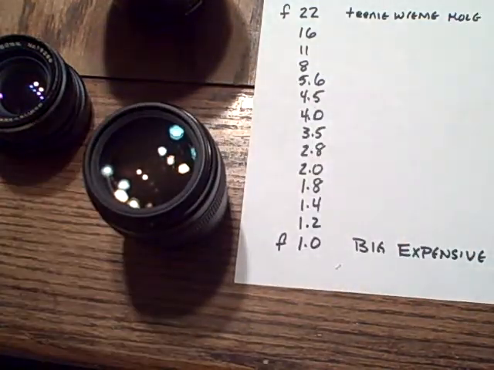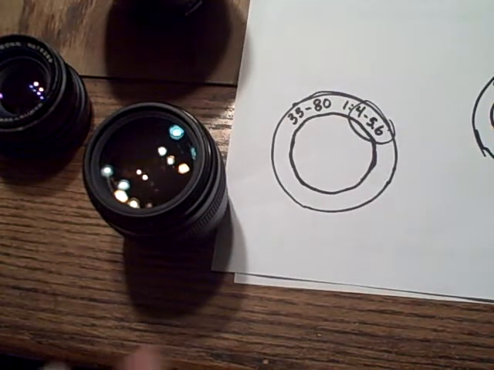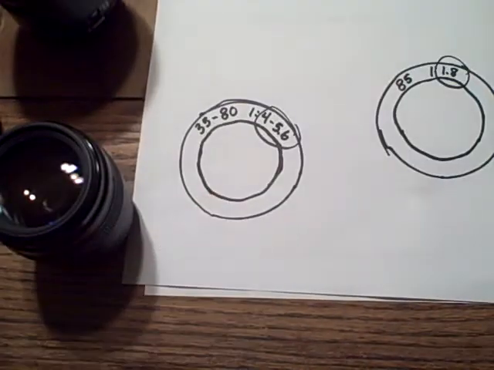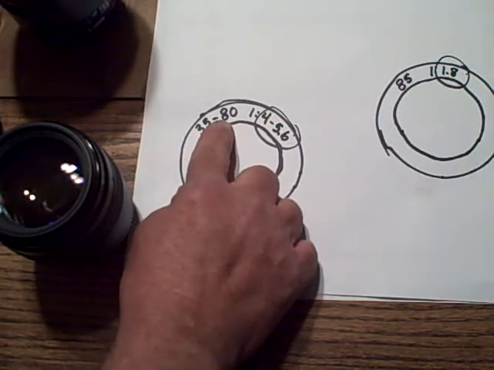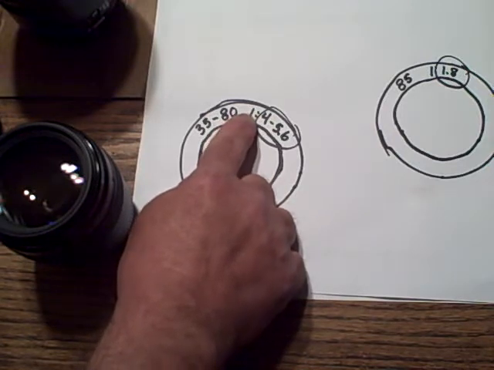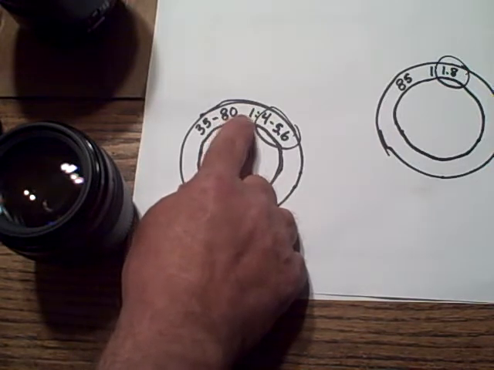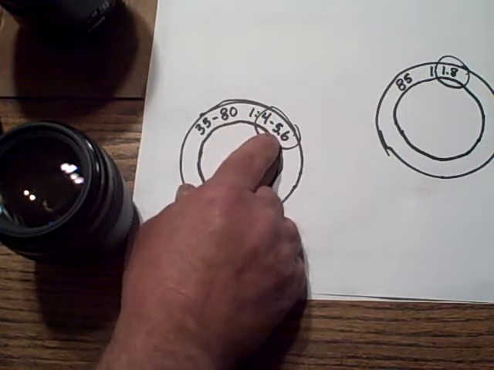It's probably easier to see. I hand drew these. This lens, for instance, is a 35 to 80 focal length, and its aperture is 1:4 to 5.6.